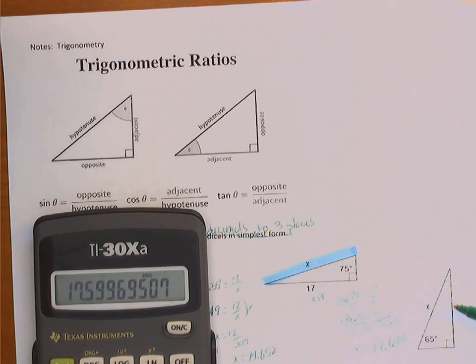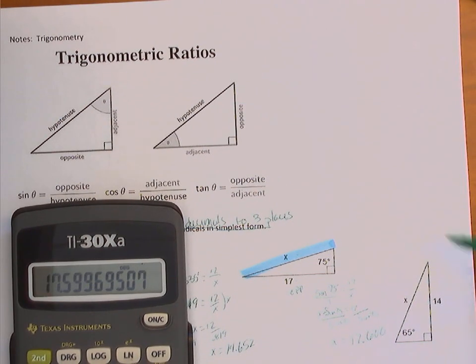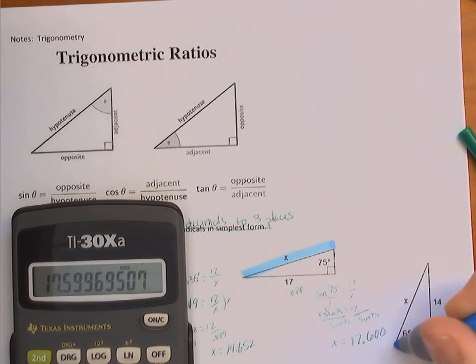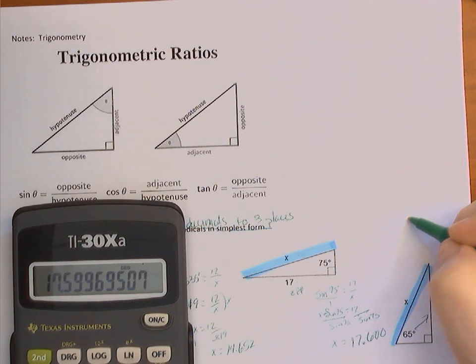Alright, here we go again. On this one, my hypotenuse is right here, right opposite the right angle. Then this side is opposite. So again, I'm doing my sine function. So the sine of 65 is equal to 14 over x.